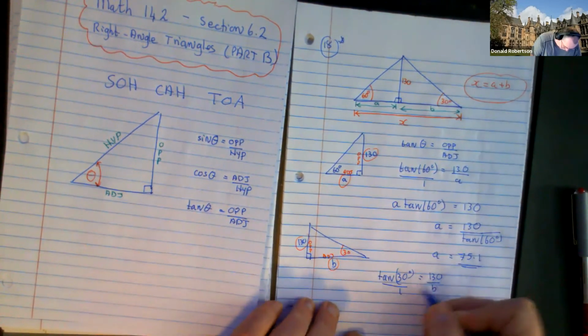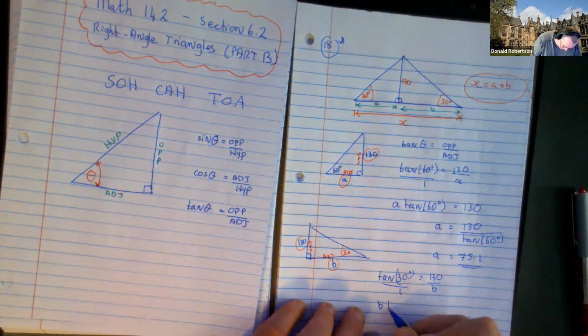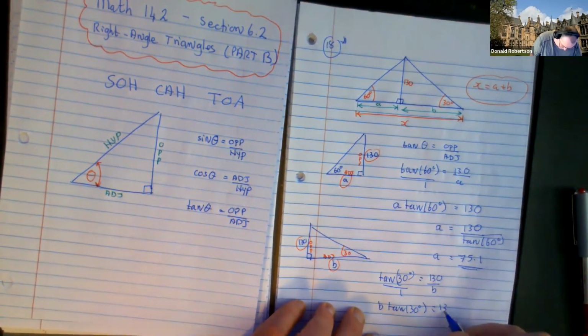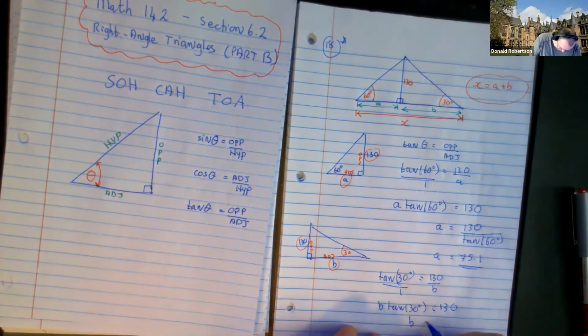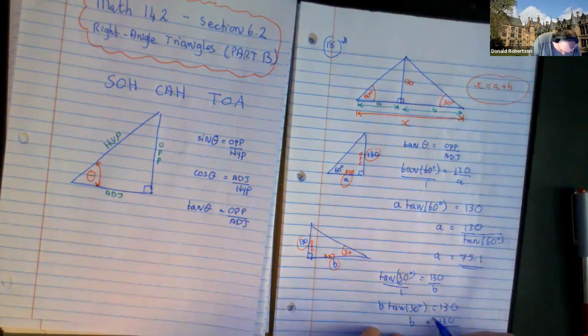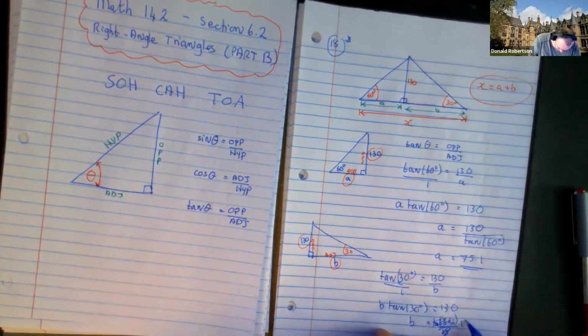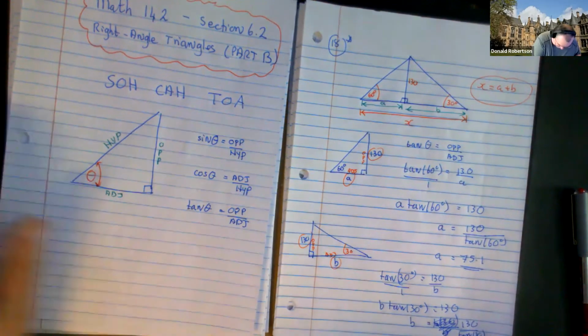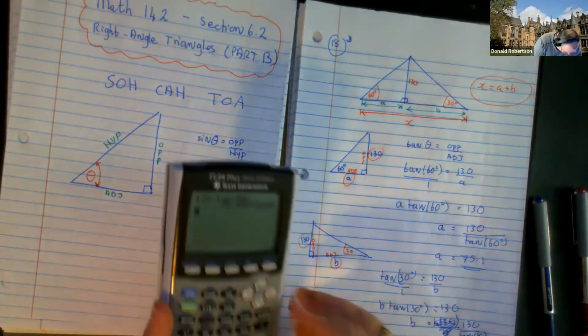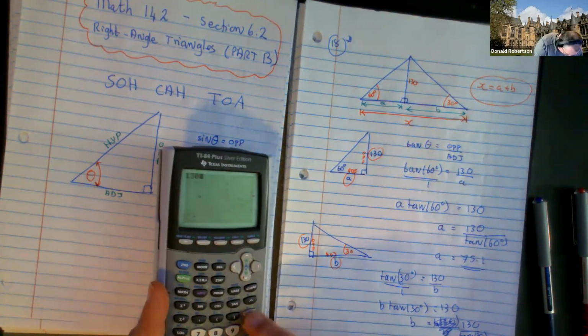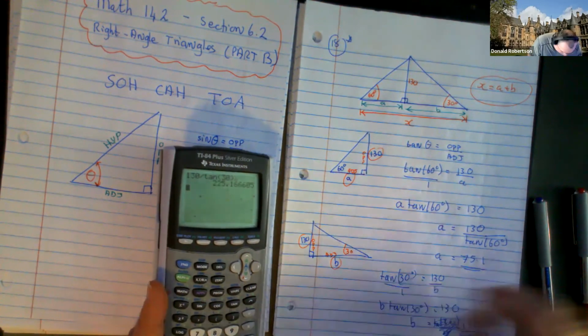You do the cross multiply. B times the tan of 30 is 130. And divide both sides by tangent. Try that again. Divide both sides by tangent of 30. And the second piece is 130 divided by the tan of 30. And I get 225.2.